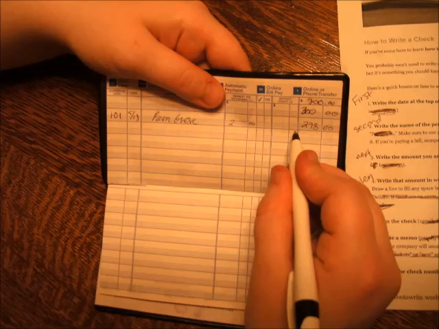Fill out the check register using the two-line method. Use the top line to write the name of the person or company of where the money went or came from. Write what it was for on the second line beneath. Note the amount in the correct column, either debit or credit, on the top line.